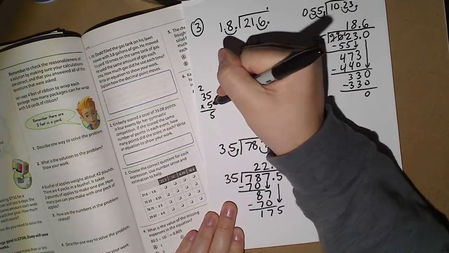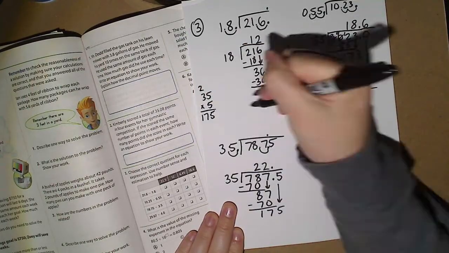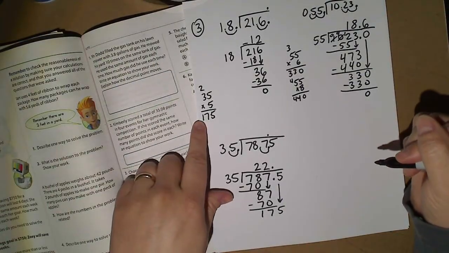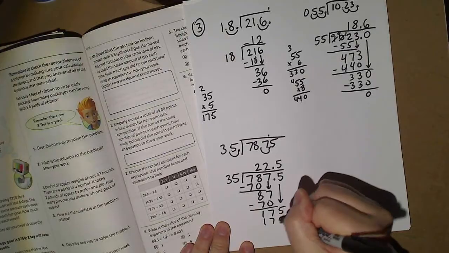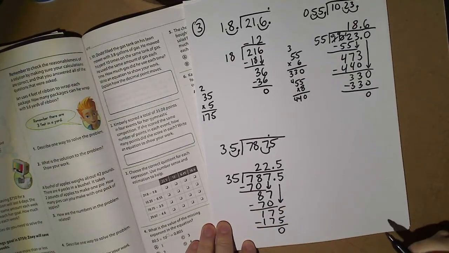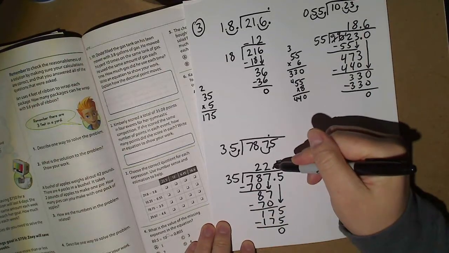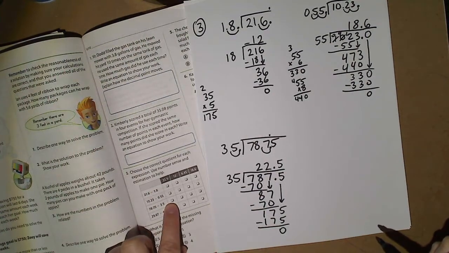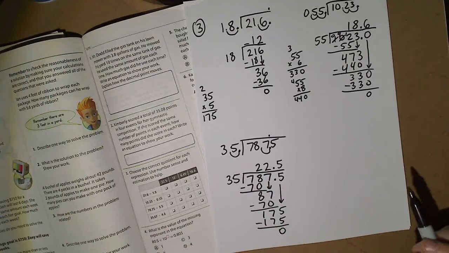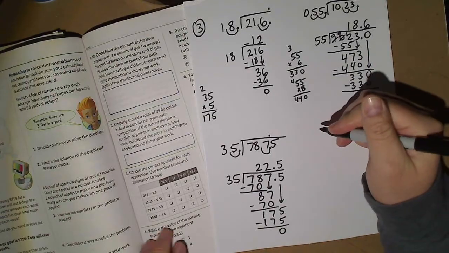5 times 5 is 25, 5 times 3 is 15, plus 2 is 17. I'm glad I convinced myself of that. Let's go with 5 here. 5 times 35, we've already figured out, is 175. We get that beautiful remainder of 0. So my answer there is 22 and 5/10. Notice you have to take your time on this. It's called long division for a reason, right?